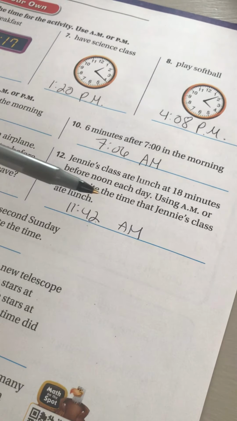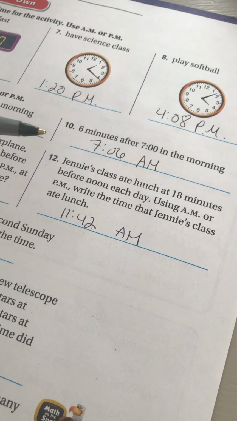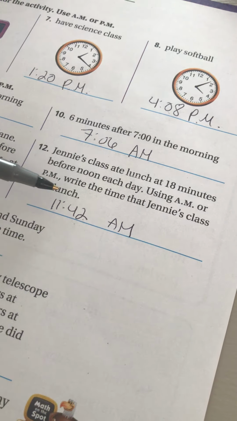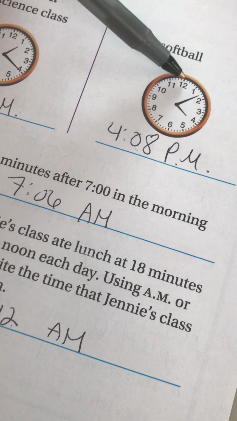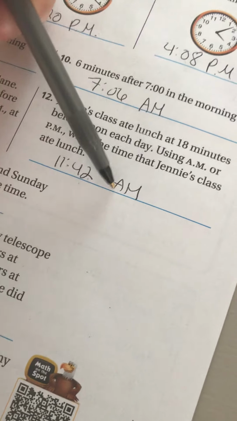Number 12, Jenny's class ate lunch at 18 minutes before noon each day. Using AM or PM, write the time that Jenny's class ate lunch. So again, if I'm at the 60-minute mark, the top of this clock, and I go backwards 18 minutes, I'm going to hit 11:42 a.m.